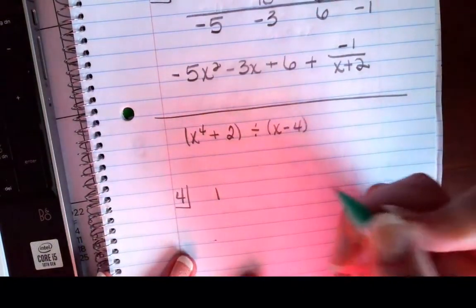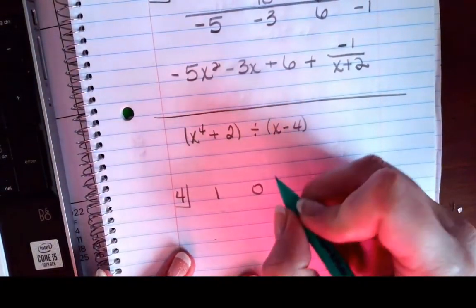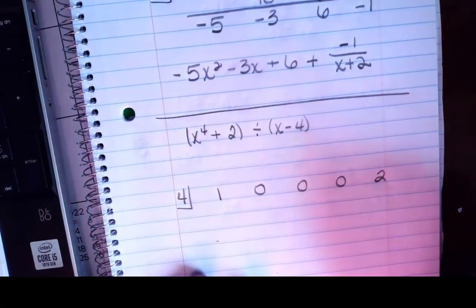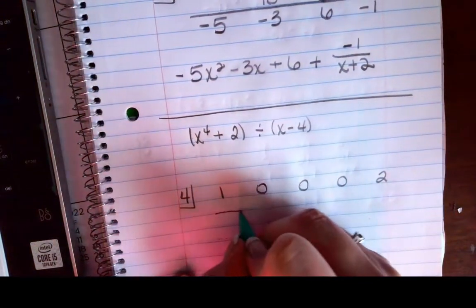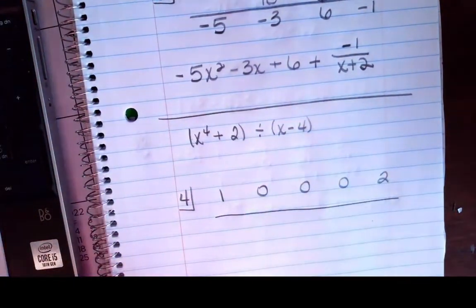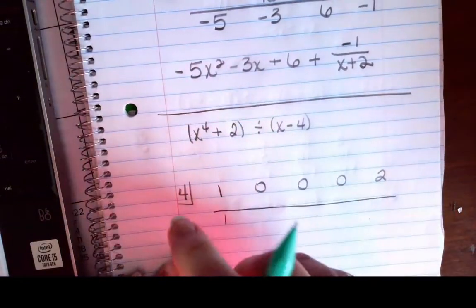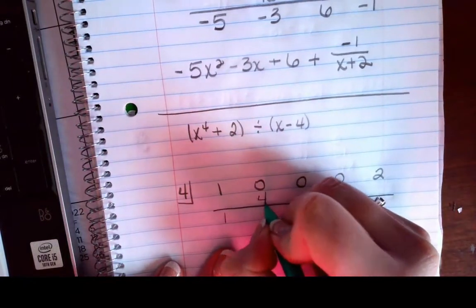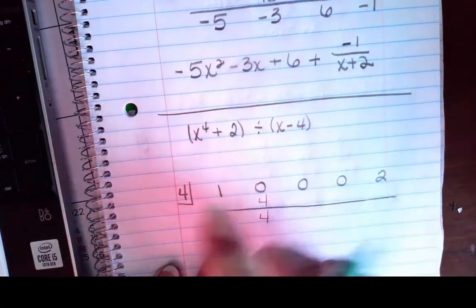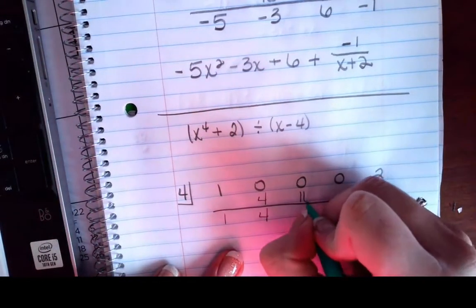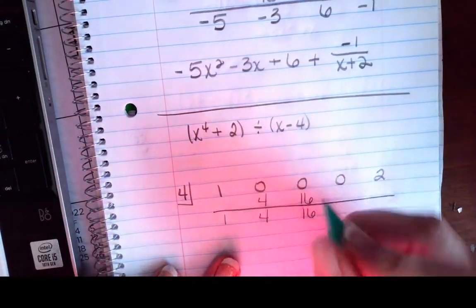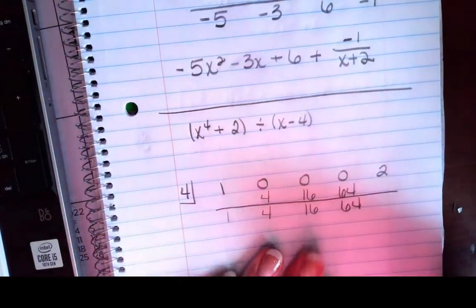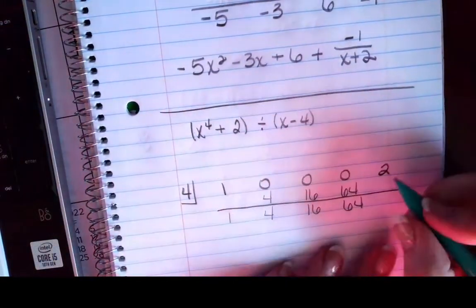I've got 1 x to the fourth, no x to the thirds, no x squareds, no x's, and then my final term is 2. I'm going to do the same process I've been doing. I'm going to drop this 1, then multiply and put it in the next column. So 4 times 1 is 4. 0 plus 4 is 4. 4 times 4 is 16. 0 plus 16 is 16. 4 times 16 is 64. 0 plus 64 is 64. 4 times 64 is 256.